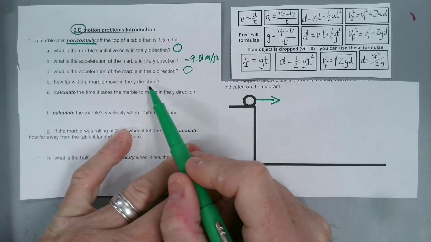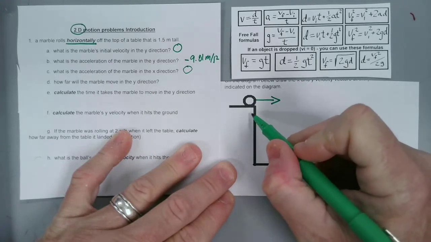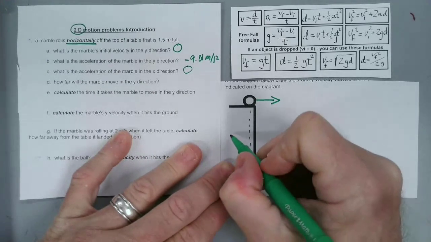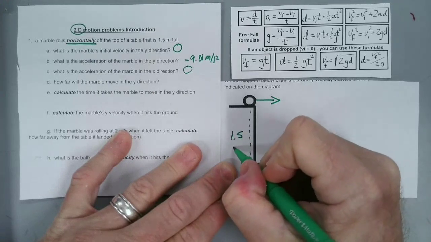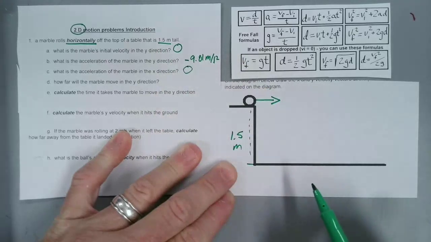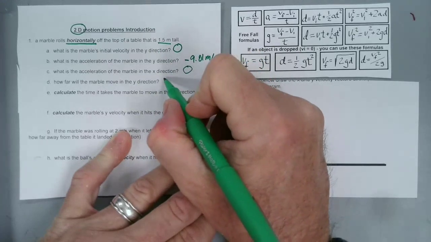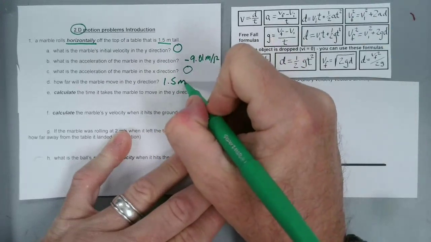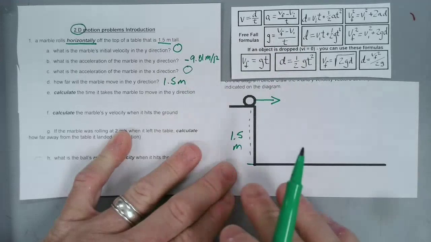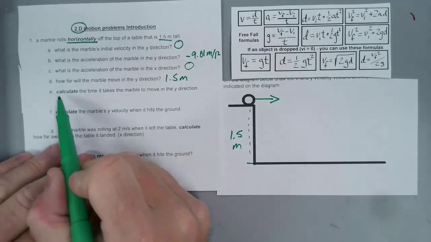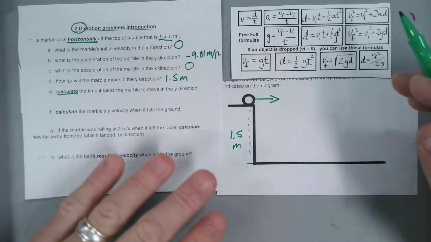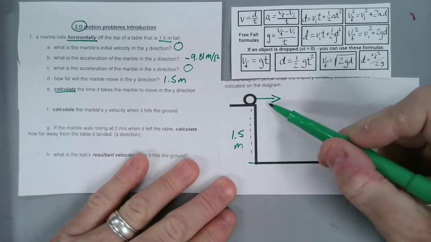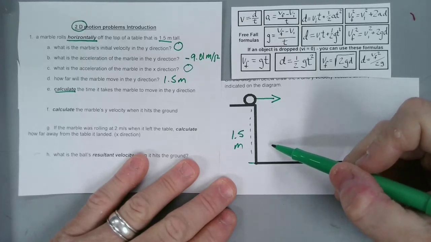Now, how far will the marble move in the Y direction? Well, it's going to move down until it gets to the ground. How far is that? It was given as 1.5 meters. So that is my distance in the Y direction. Now, this says calculate the time it takes the marble to move in the Y direction. Calculate how long it takes to move that 1.5 meters.